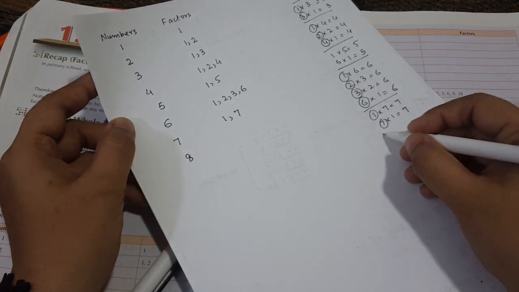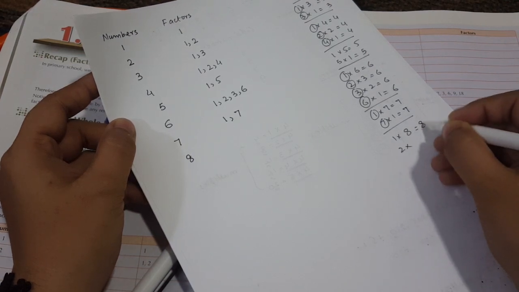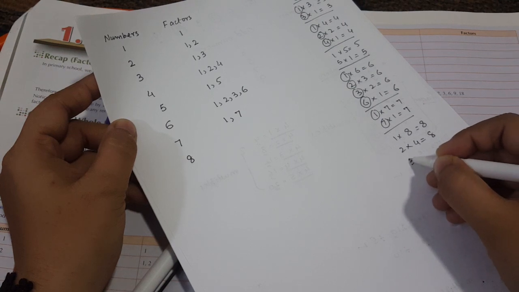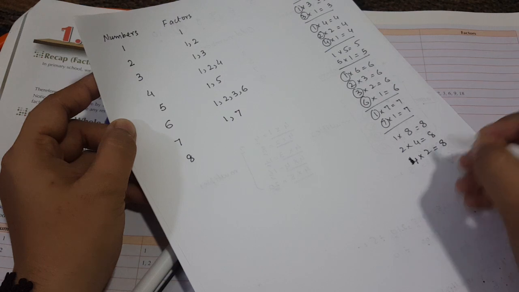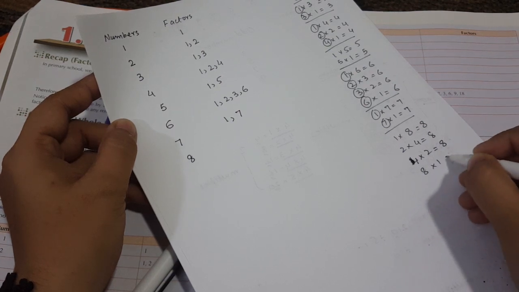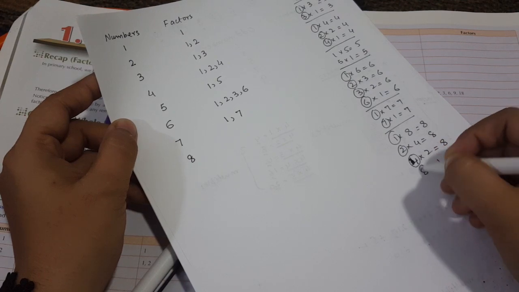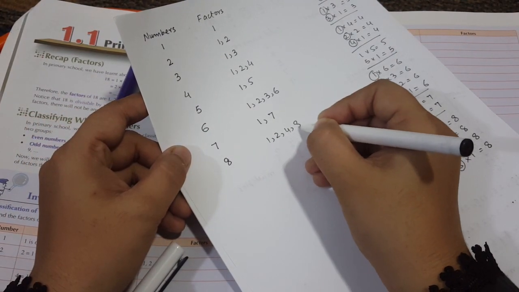Let's talk about 8. 1 8s are 8, 2 4s are 8, 4 2s are 8, 8 1s are 8. So the factors are 1, 2, 4 and 8.